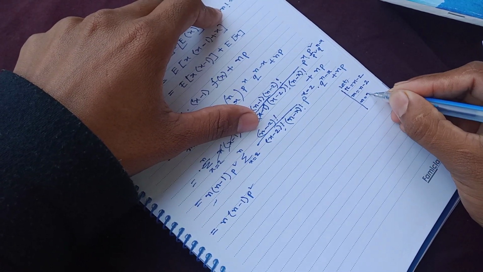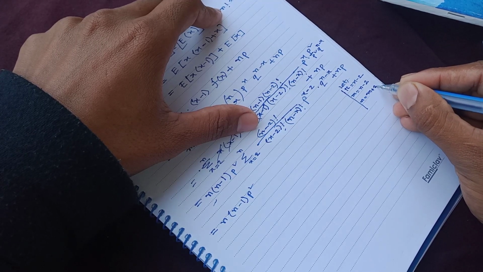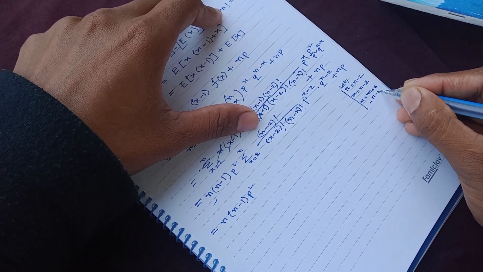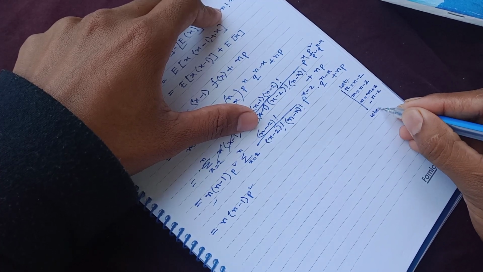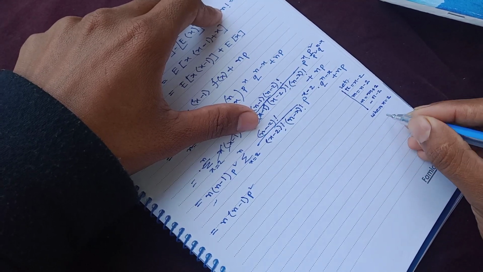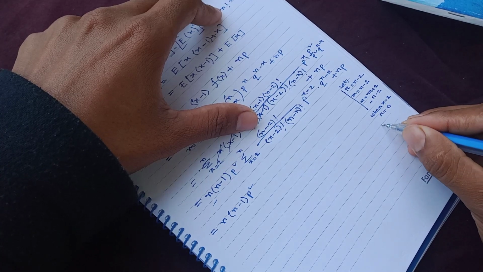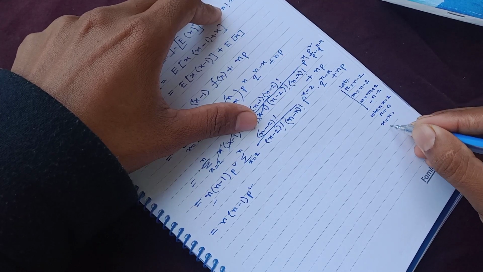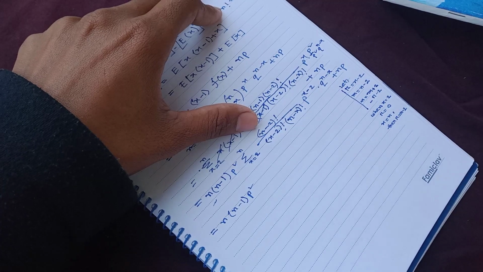Then we get the value of n equals m plus 2 minus r minus 2. And when x equals 2, then r equals 0, and when x equals n, then r equals n minus 2.